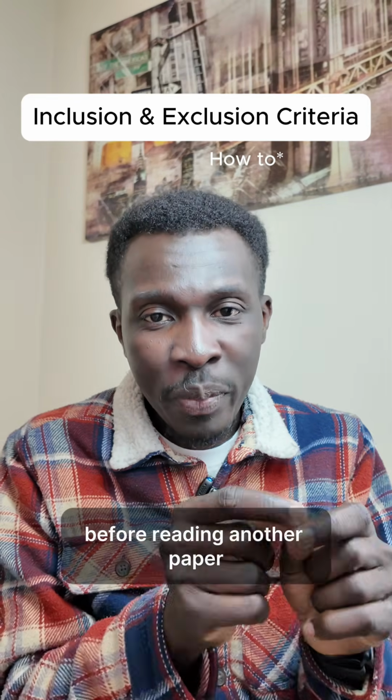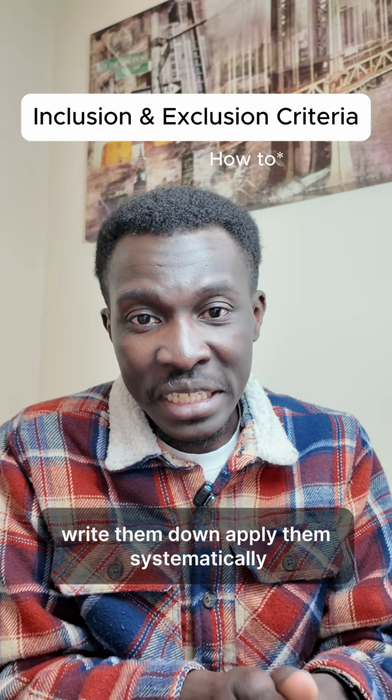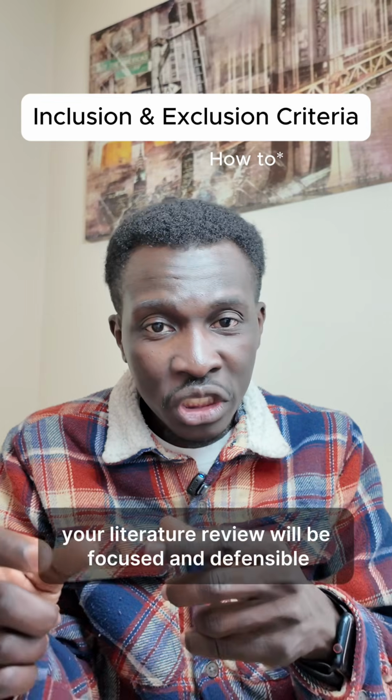Before reading another paper, define your inclusion and exclusion criteria. Write them down and apply them systematically. Your literature review will be focused and defensible.